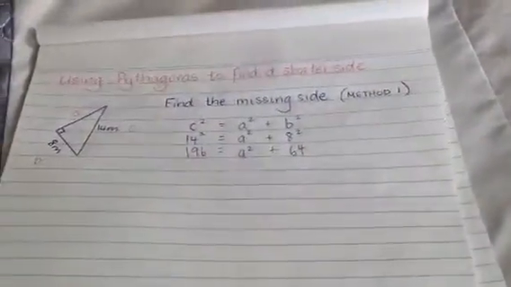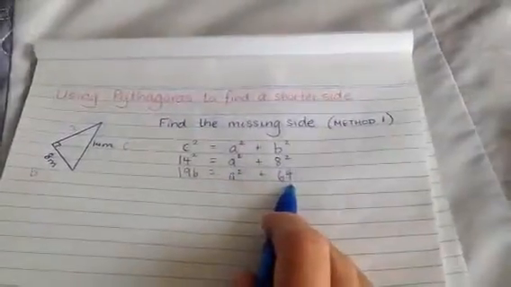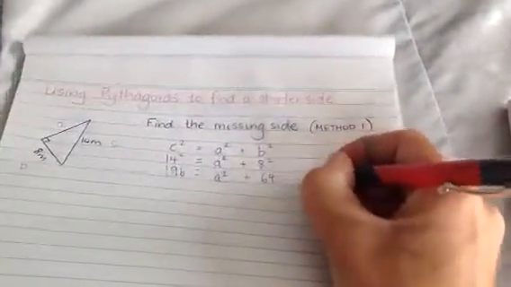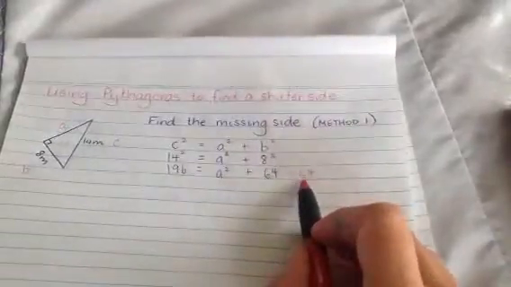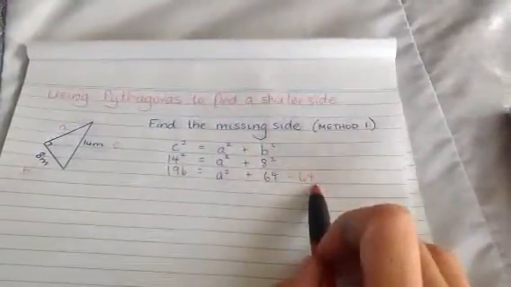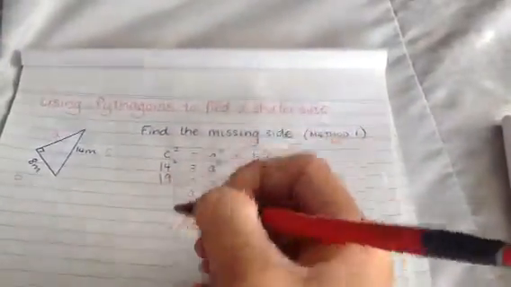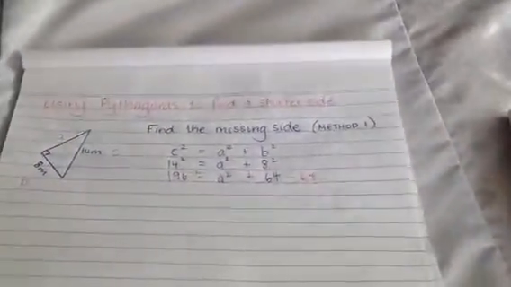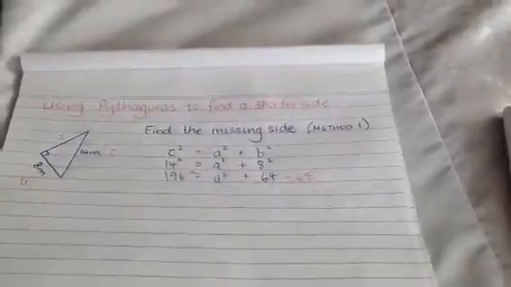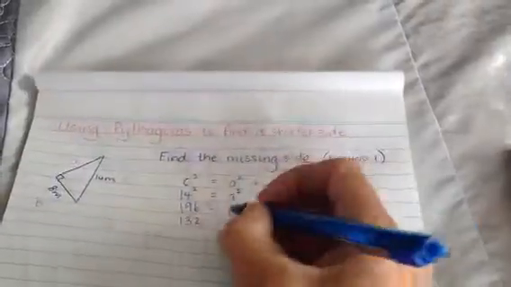From here, I've now got a on this side and a number, and I've got another number. I want to get the a by itself, so I want to get rid of this 64. If I take 64 from this side, that will mean I've got 64 take 64, which will make 0. But if I do it on this side, I've got to do it to the other side of the equal sign. So I'm going to write take 64 here. Now that means I can cancel these two things out. And then I just go 196 take 64, and I figure out what that is. That leaves me with 132 is equal to a squared.